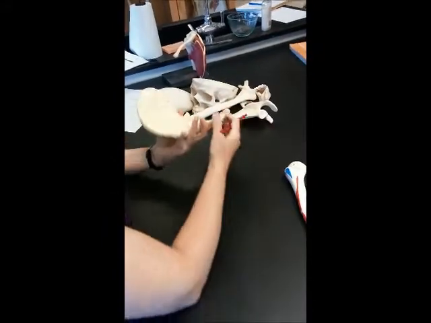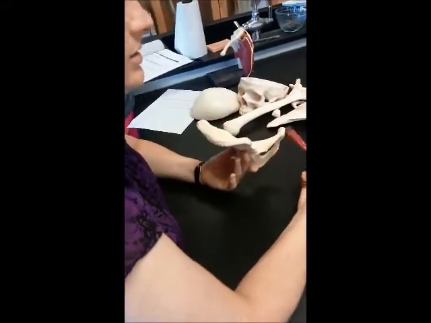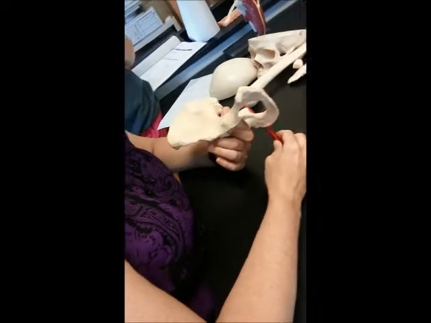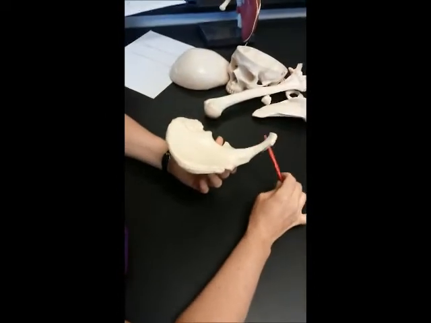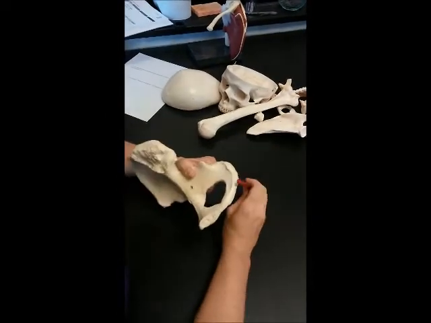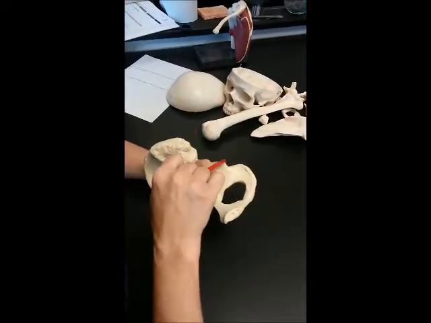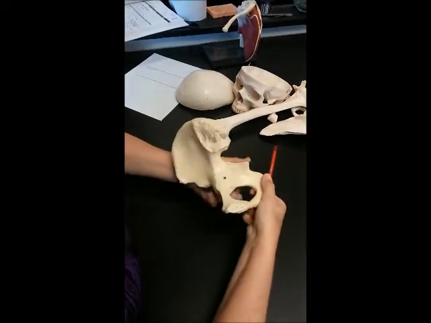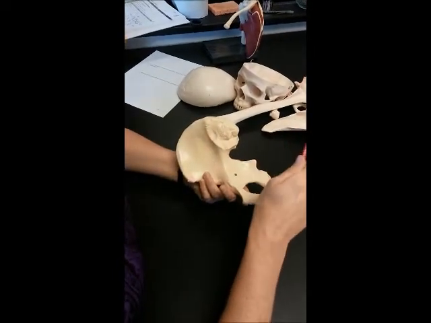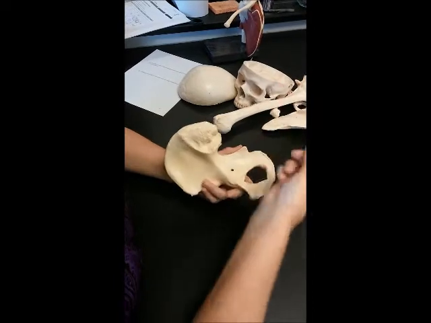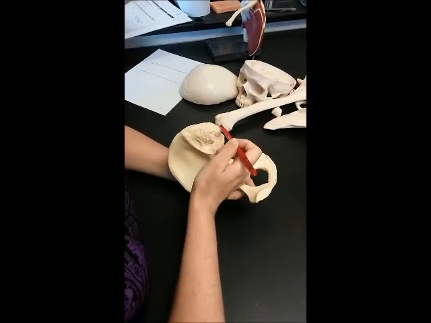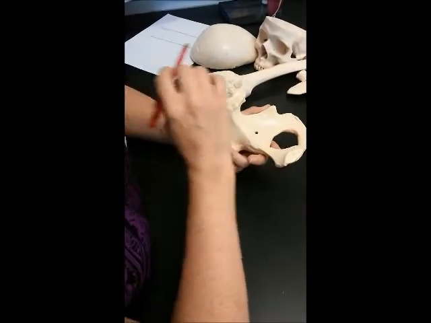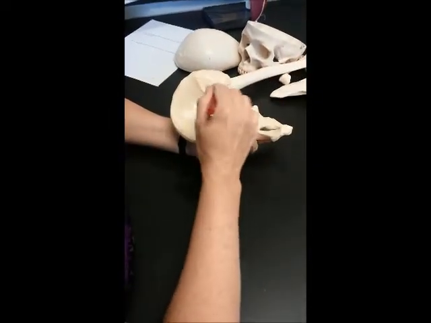hip, pubis, anterior, ischium, ilium, and then bony landmarks. So we have for the pubis the superior ramus, the inferior ramus, ischial tuberosity, ischial spine, lesser sciatic notch, greater notch, posterior inferior iliac spine, posterior superior iliac spine, and so auricular surface.